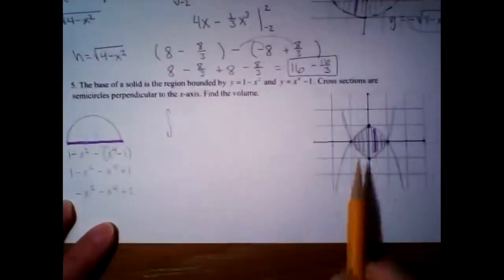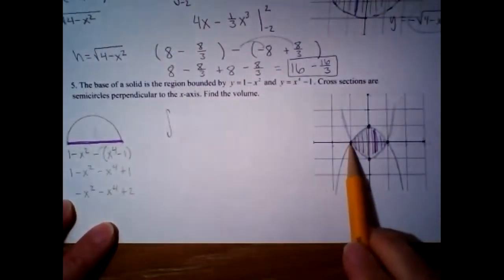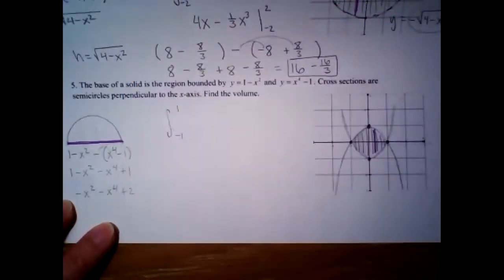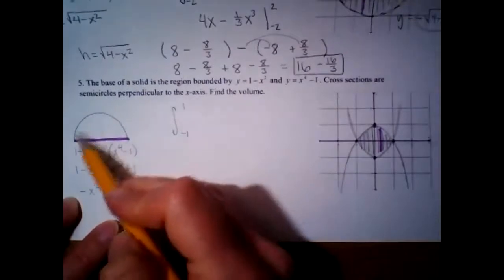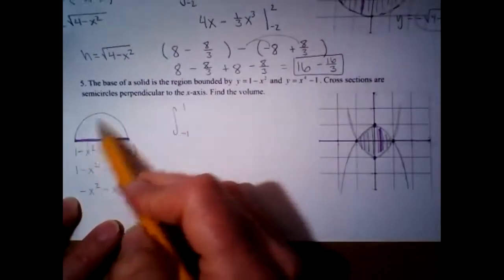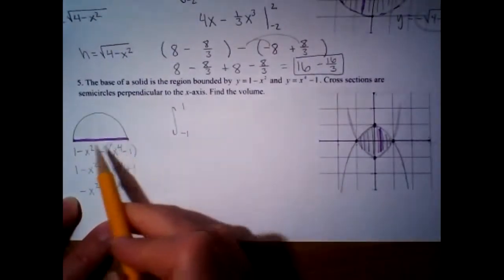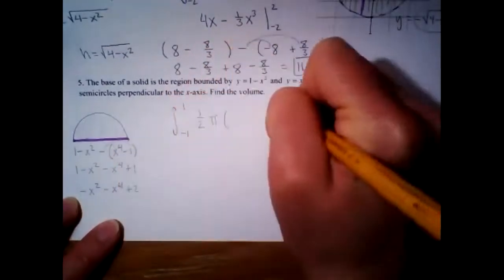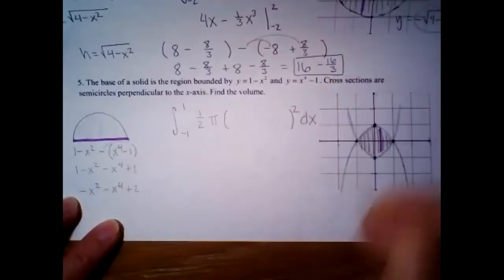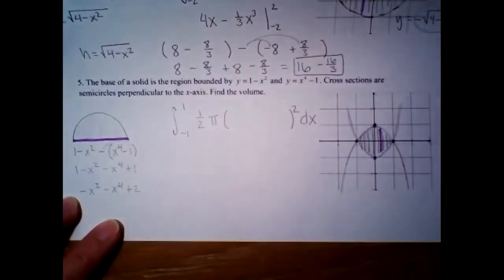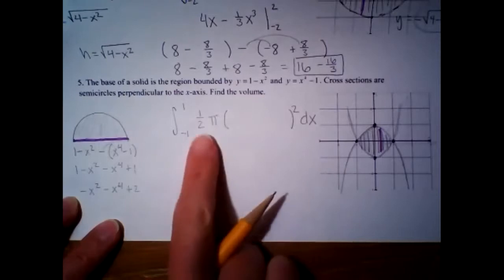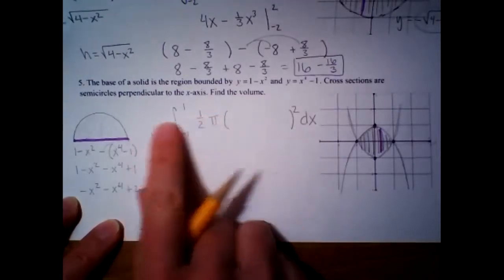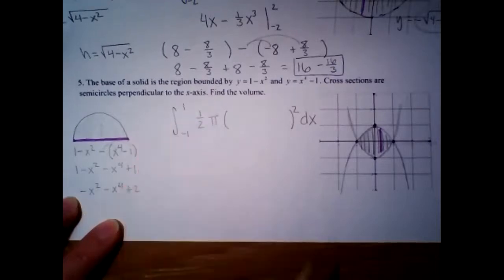So, dx problem, you want to look at the x-axis. We're going to go from -1 to +1. And what goes in there is the area of the cross section. So it's the area of the shape. The area of a semicircle is 1/2 pi r squared. I just left a big space for the radius. And you can put the 1/2 pi out front of the integral if you want. That's just a coefficient, so you can actually write it out here if you want.